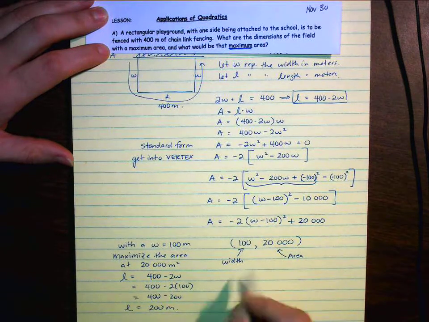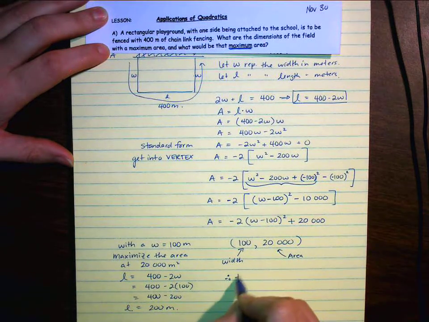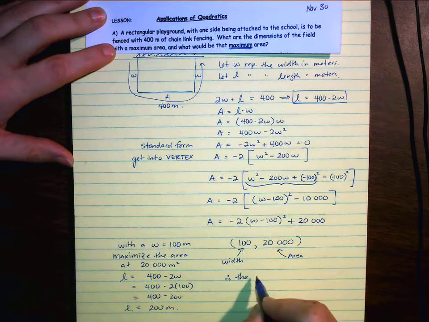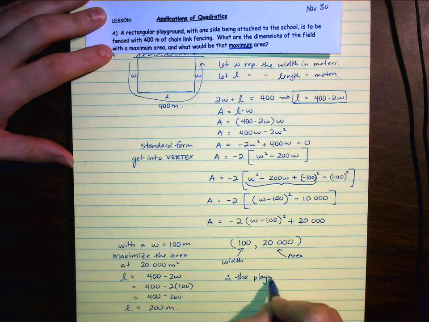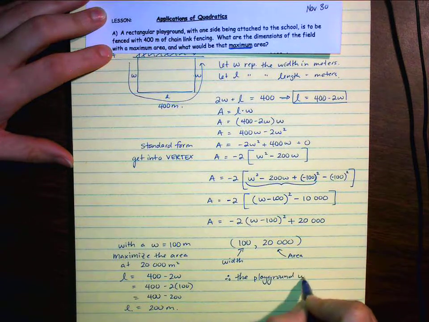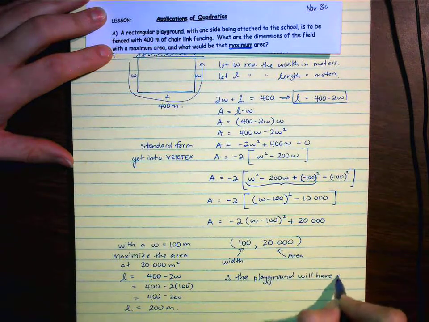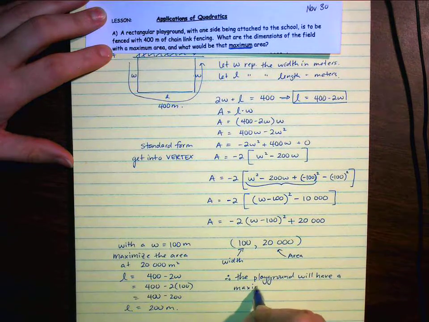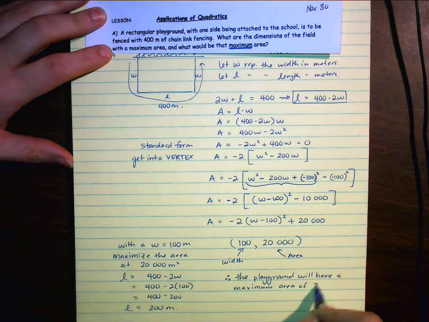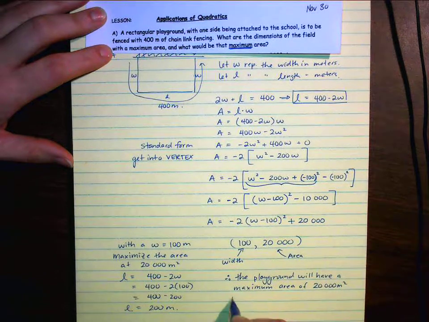So therefore, the playground will have a maximum area of 20,000 meters squared with dimensions of 100 meters by 200 meters.